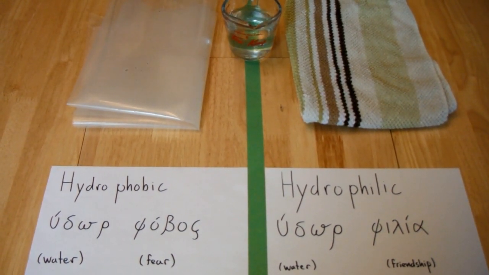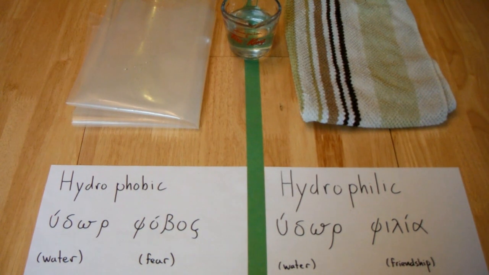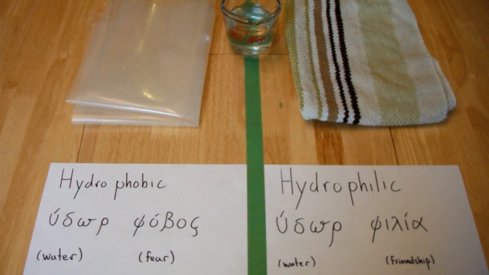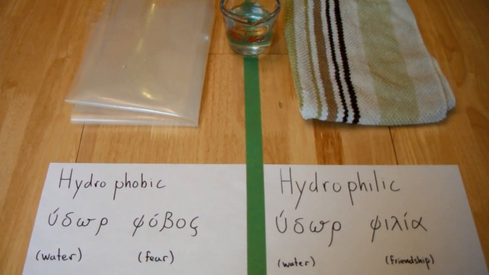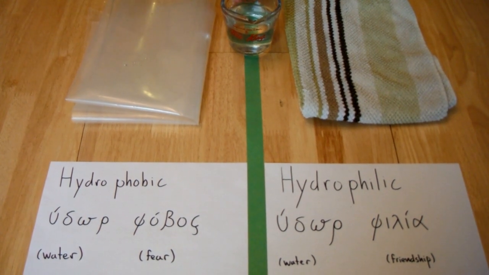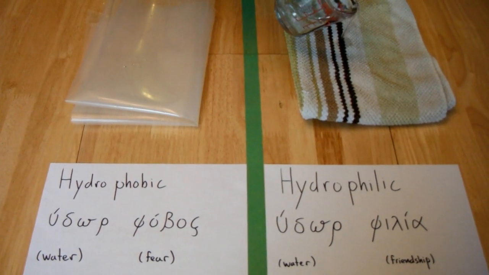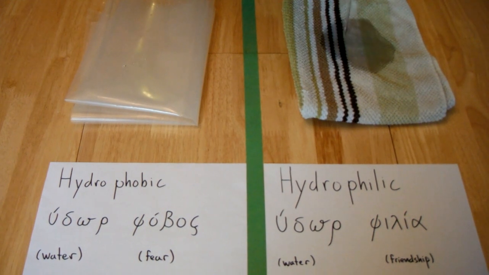A hydrophilic material comes from the Greek words for water and friendship, and refers to the physical properties of a material that can transiently bond with H2O through hydrogen bonding. So, as we pour water onto this, it is absorbed immediately.